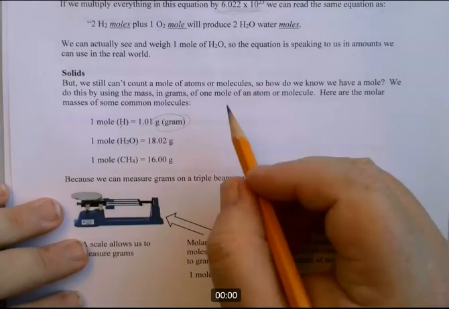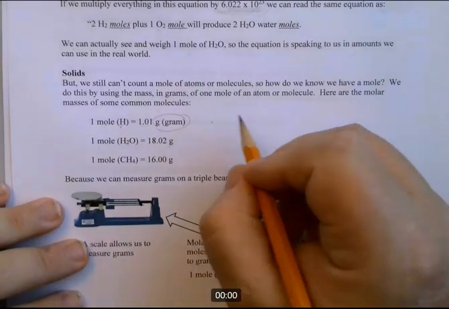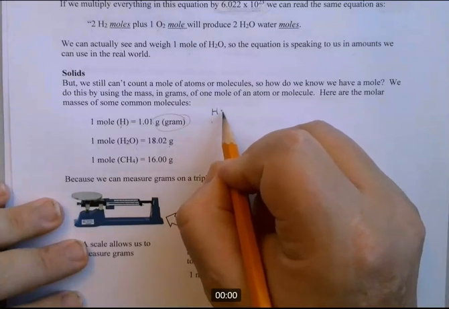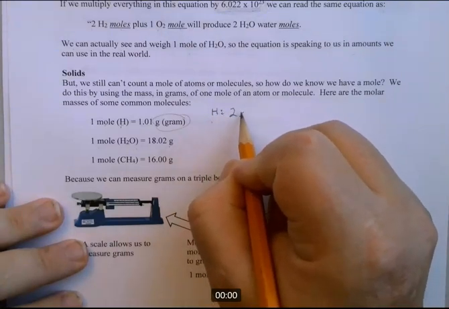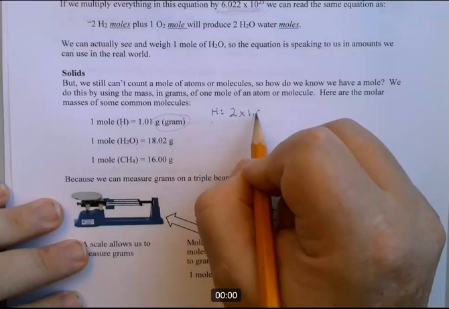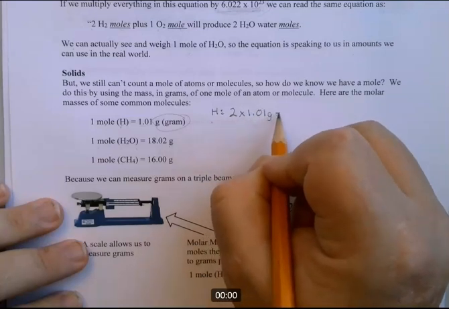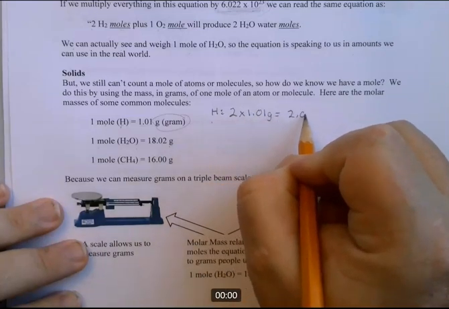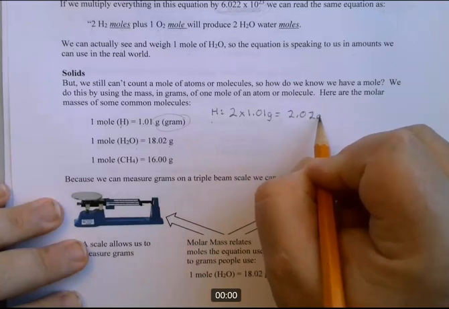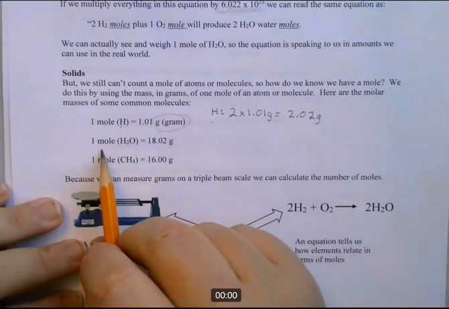How do we get that? Let's go ahead and do that calculation over here. We have hydrogen. We have 2 of them. They each have a mass of 1.01 grams. That equals 2.02 grams of hydrogen in 1 mole of water.